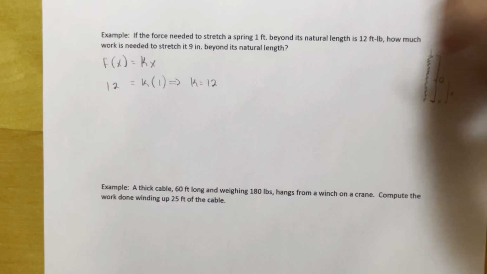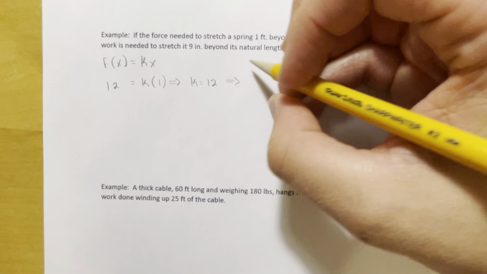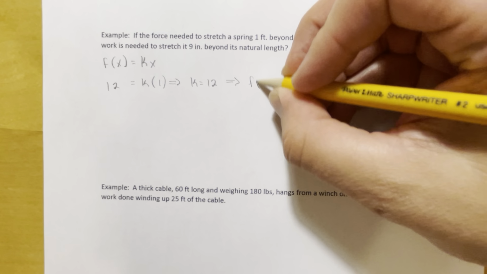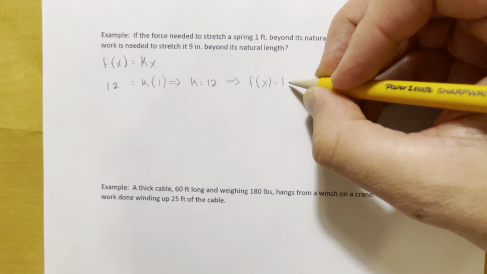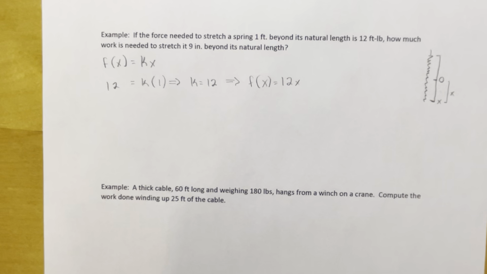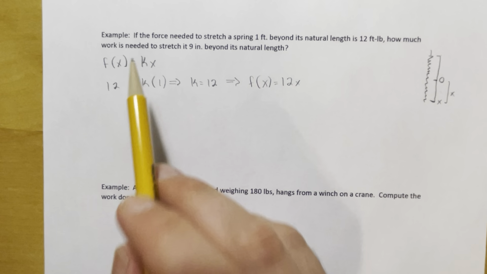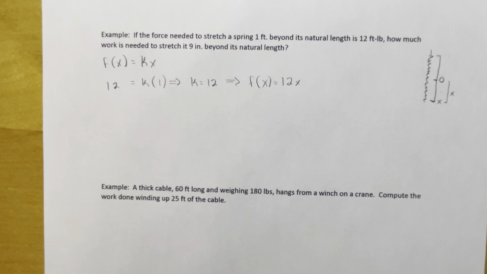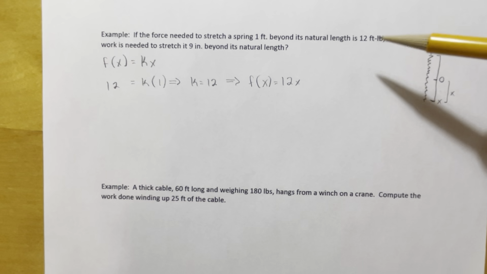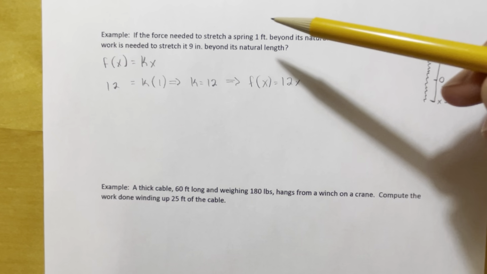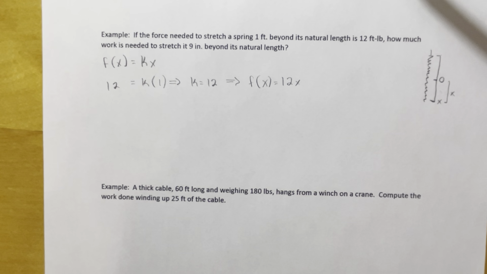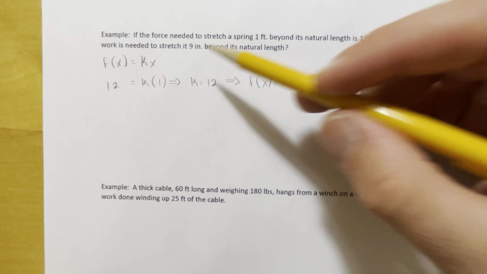So now I have a more explicit function. The f of x that I'm using here is 12x. My first step was to figure out k so that I could rewrite this function with that constant known. Okay, what is the next thing that I need to do? Well, now it says how much work is needed to stretch this spring 9 inches beyond its natural length. So to determine that, I'm going to have to think about this x being 9 inches.